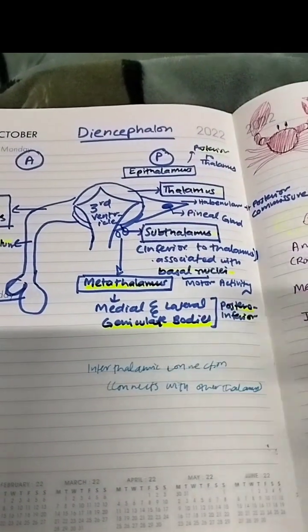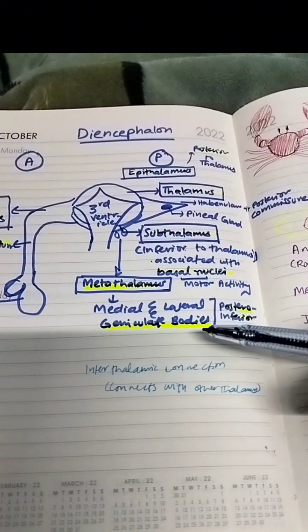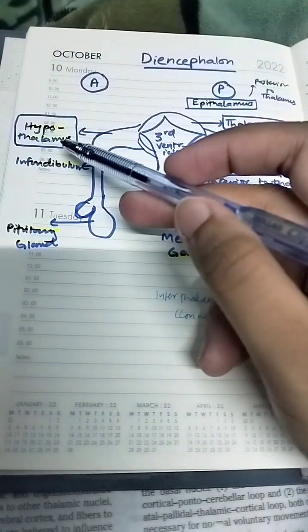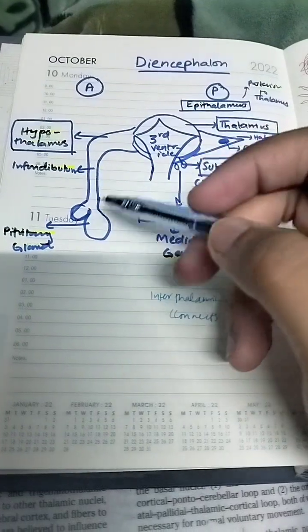Metathalamus is composed of medial and lateral geniculate bodies which are posterior-inferiorly present. When we talk about the hypothalamus, the hypothalamus is going to continue through the infundibulum into the pituitary gland.